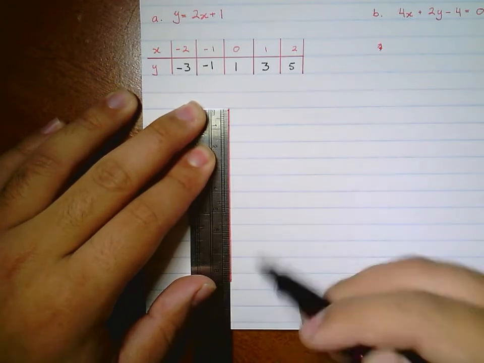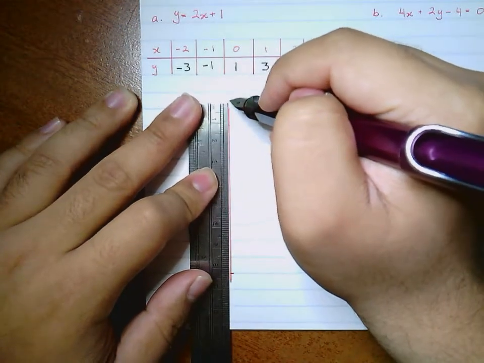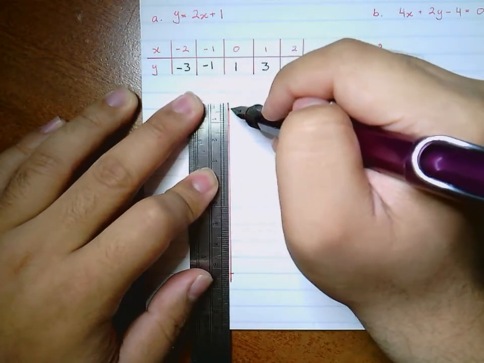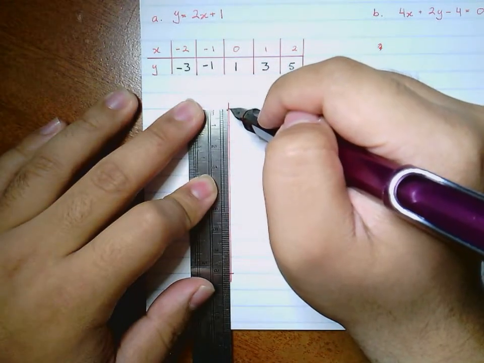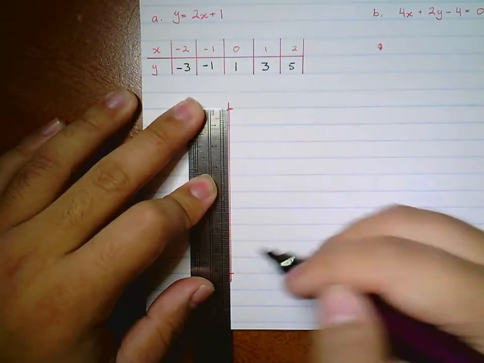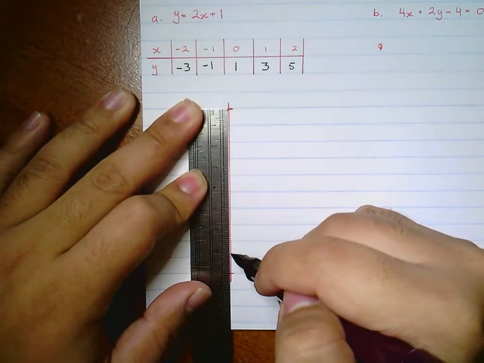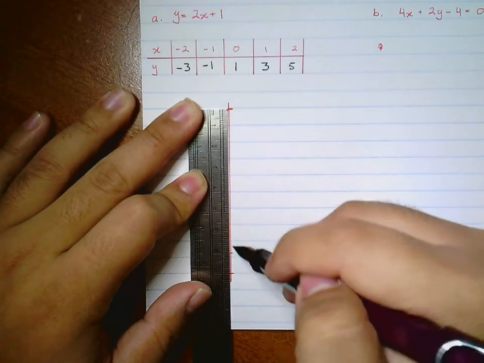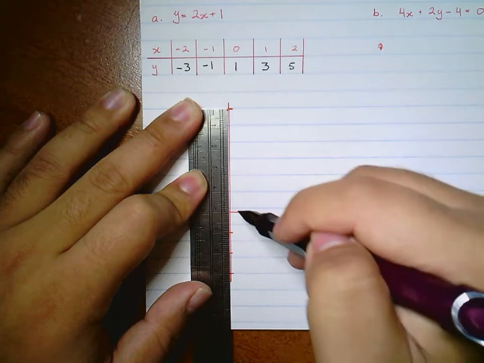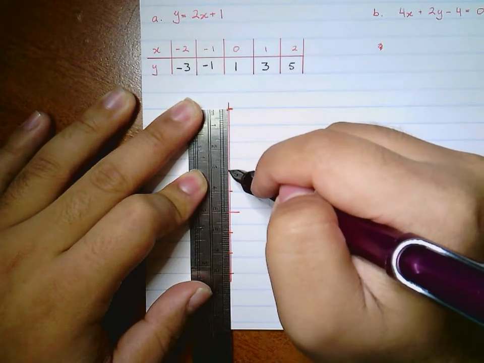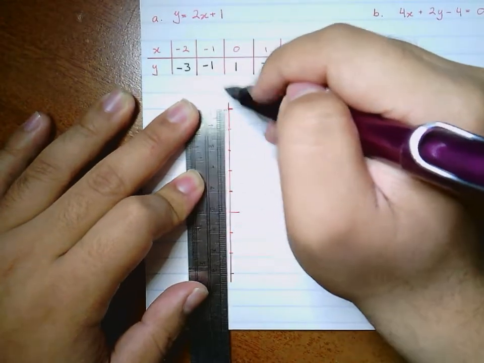There is our lowest point, that is -3. And our highest point is up there, which is 5. Going at 1 centimeter intervals, we're going to draw little lines. That's -3, -2, -1, 0, 1, 2, 3, 4, and that's 5.